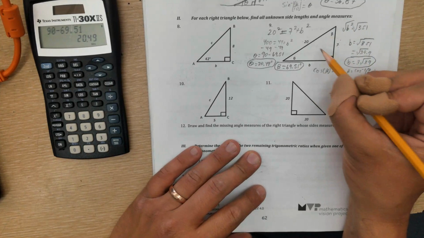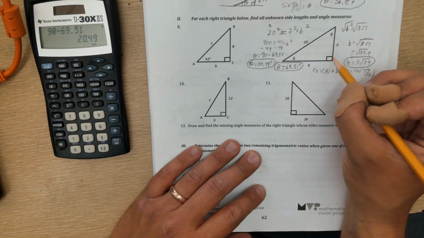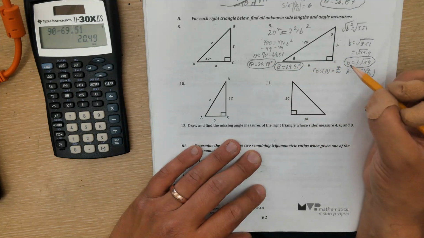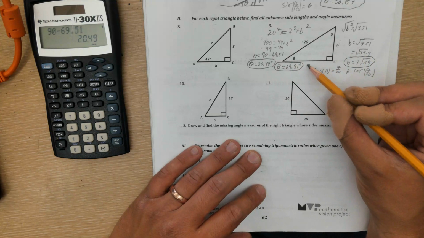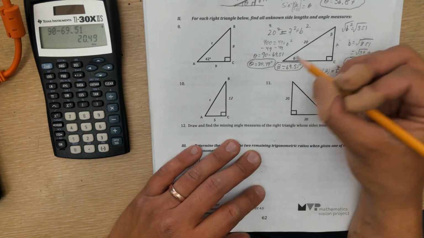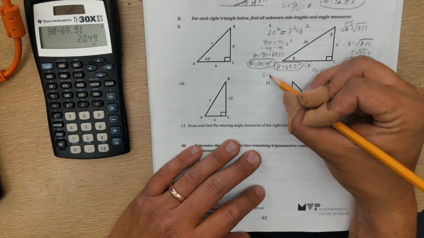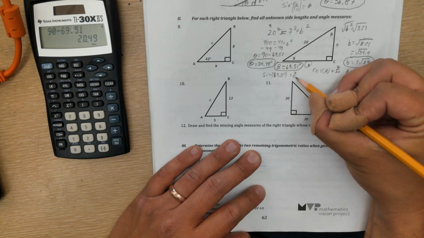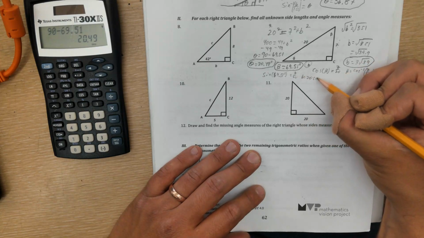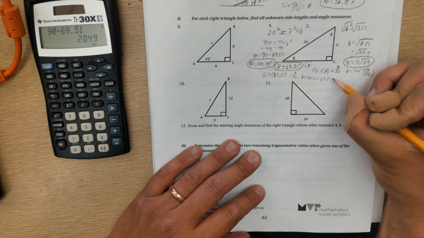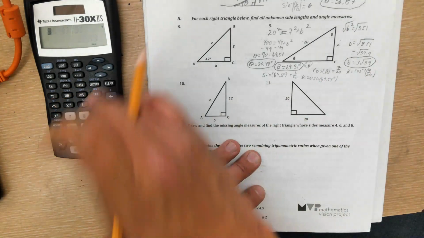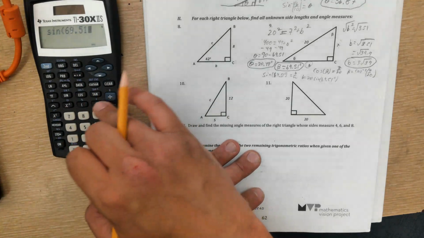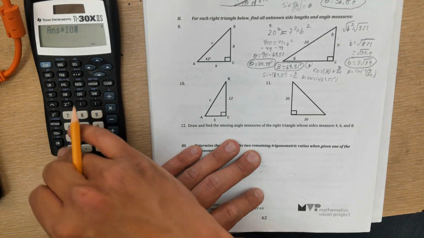However, to find theta, I could have done cosine of 7 and 20. Now that I have beta and theta, you could find b. So for instance, if I wanted to find b again, I could say that the sine of 69.51 degrees has to equal b over 20. So b is going to equal 20 times the sine of 69.51 degrees. And this one I'll have a decimal answer. So sine of 69.51 times 20.